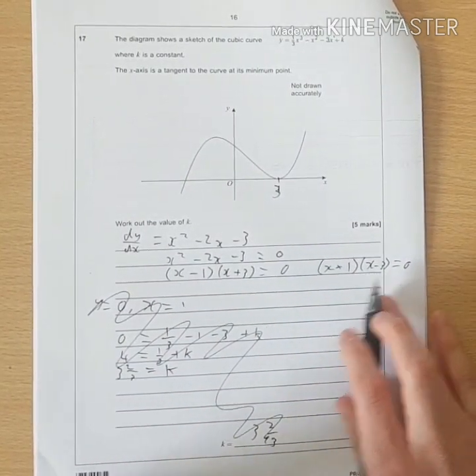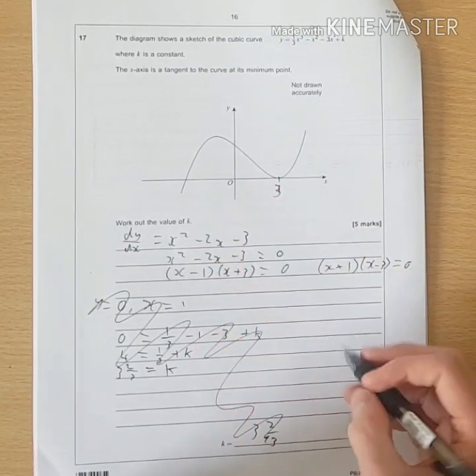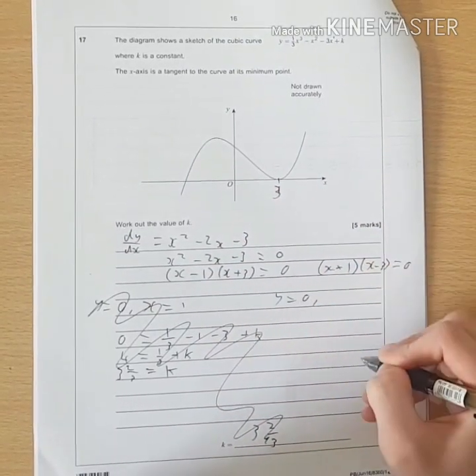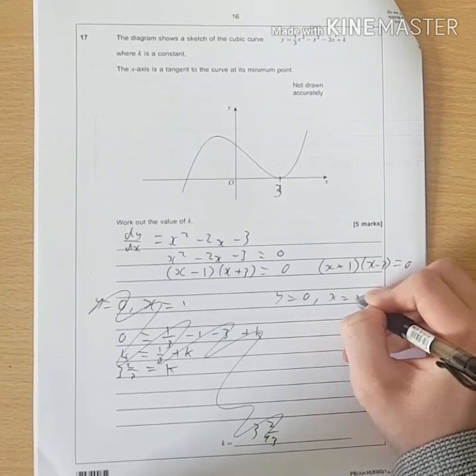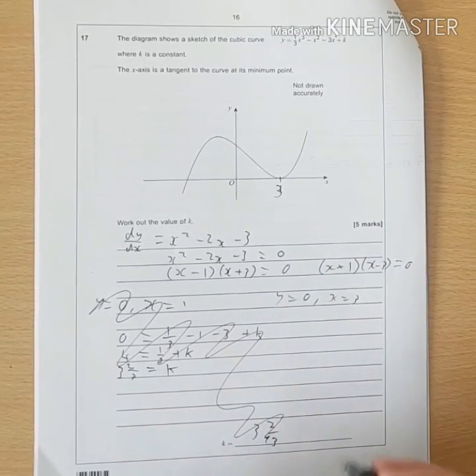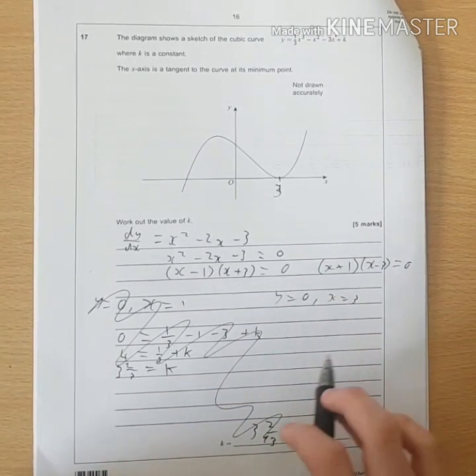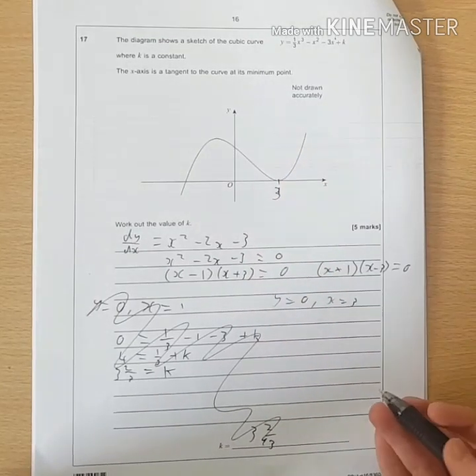So we can do the exact same thing when y equals 0, x equals 3. And we can do the exact same thing that we did here, but x is actually 3.